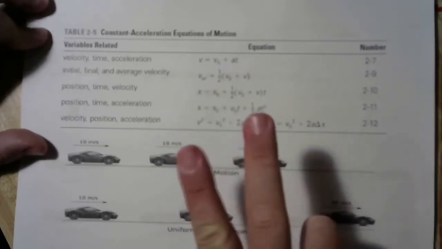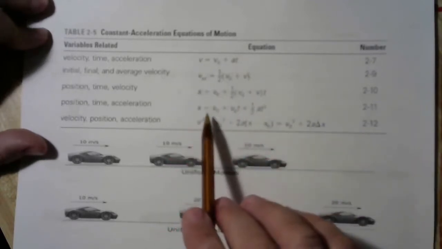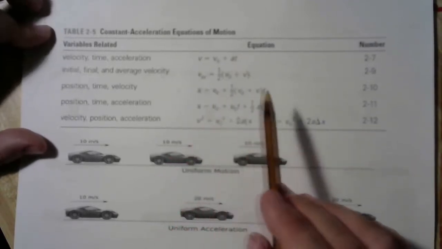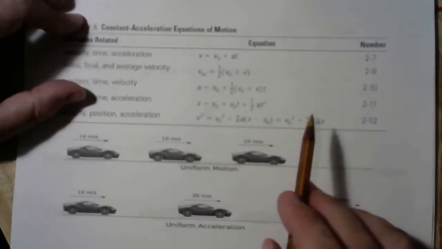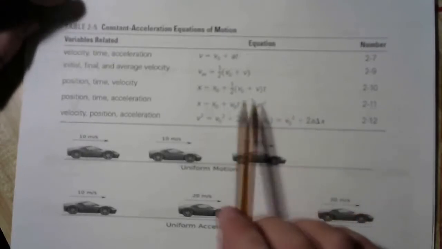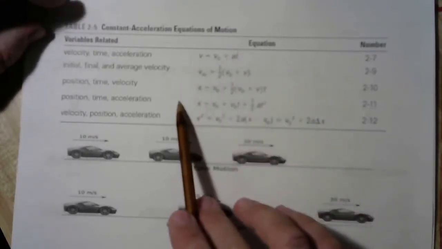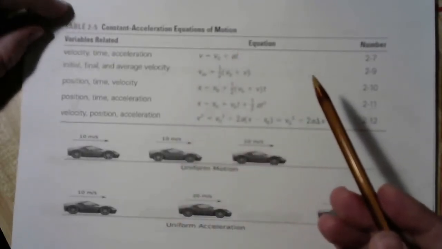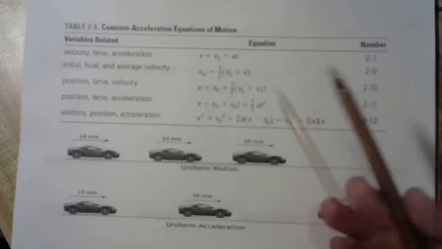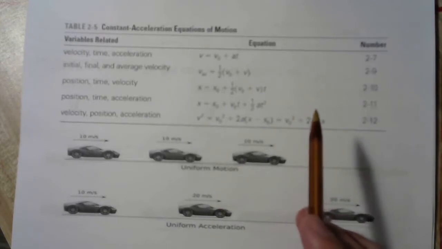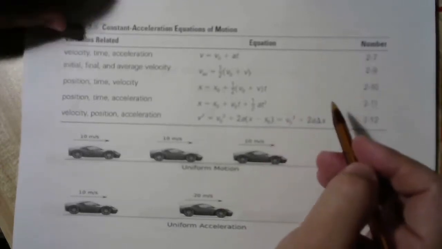There are two ways to derive these equations. One of them is using algebra, and you will see how we can derive them while watching the videos. And there is another way, which is using calculus, integration and differentiation. I will not go through that.